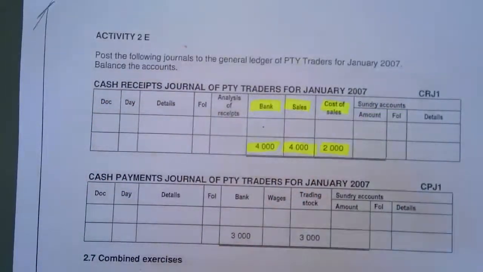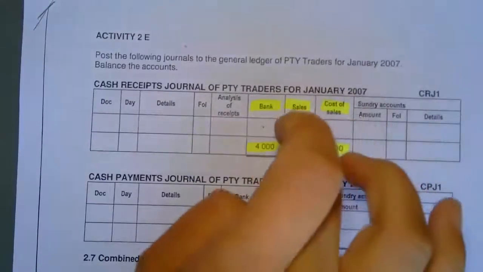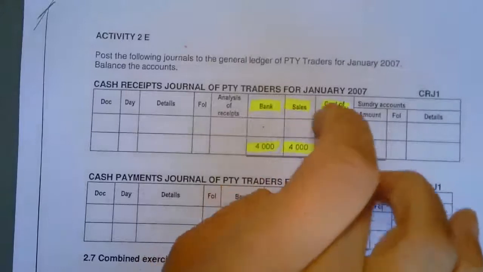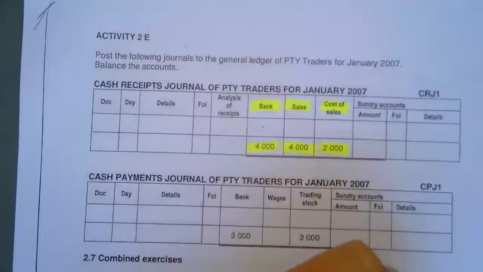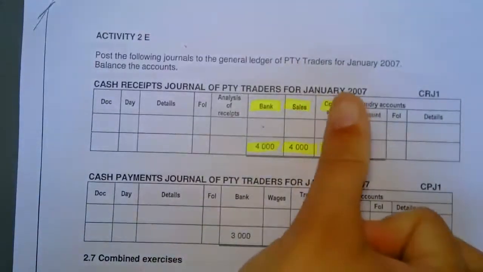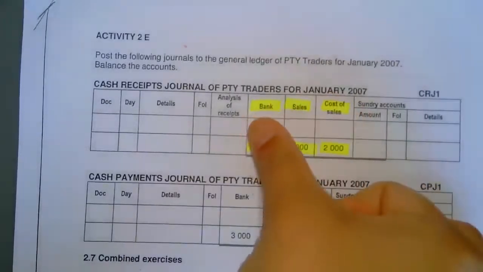So it is an expense, but it needs to be there because there was a sale taking place and we need to know what the cost price is because we want to see what the profit is that we are making. So you must always ignore the cost of sales column when you calculate the total for bank.